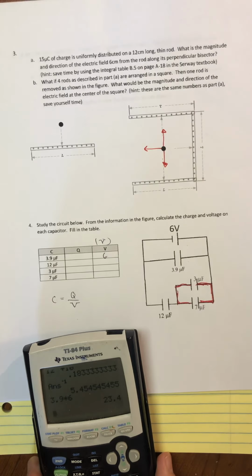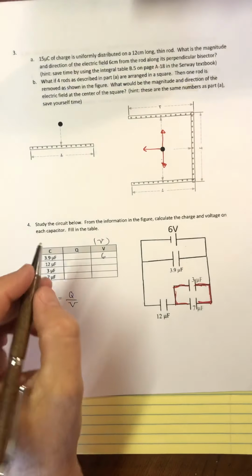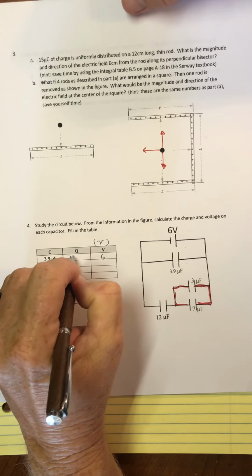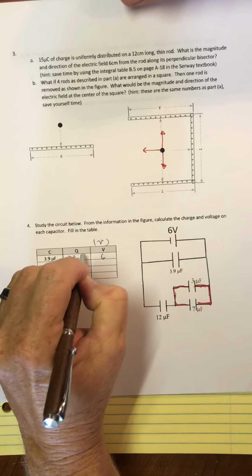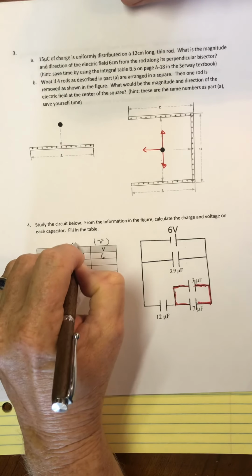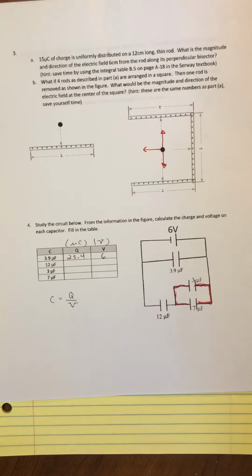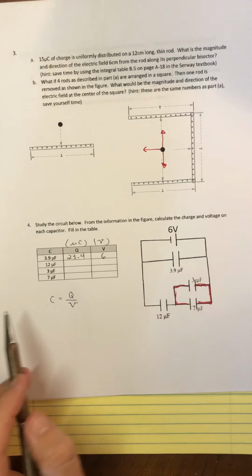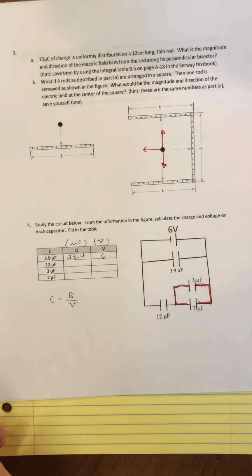And so this is 23.4 microcoulombs of charge, the charge on the capacitor. Okay. So that's probably the easiest of them.